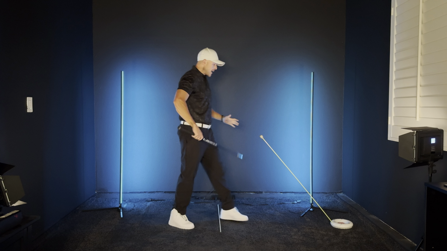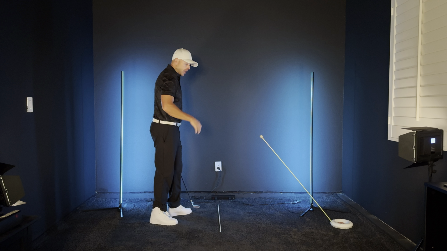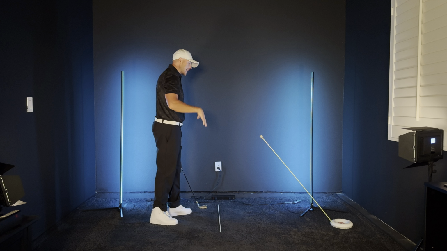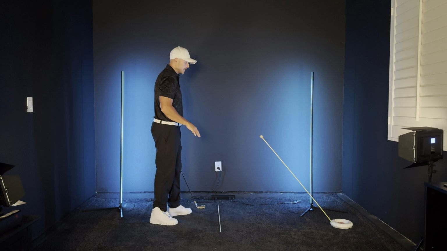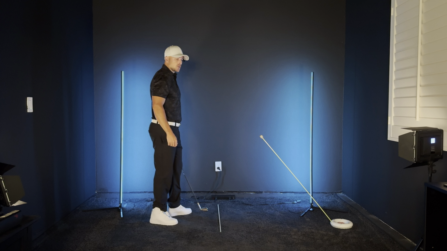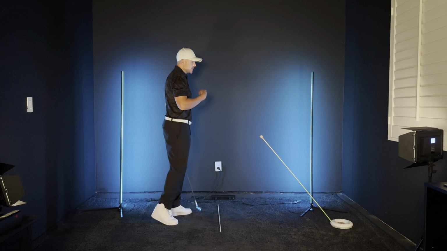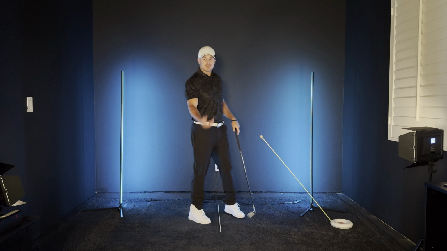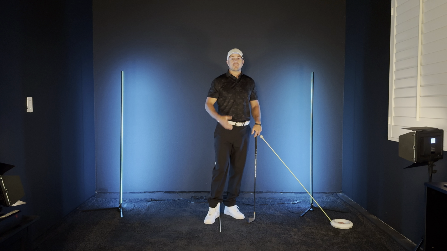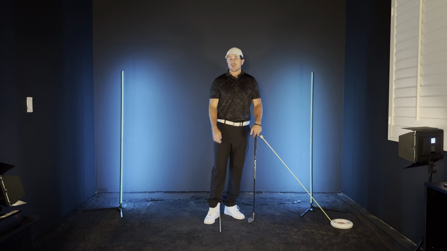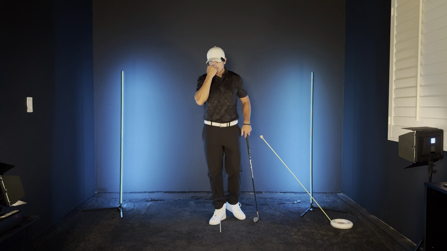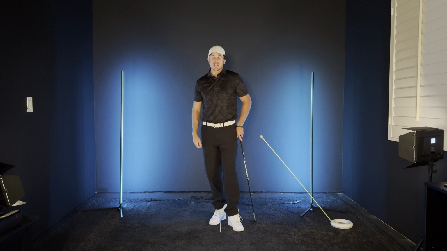Checkpoint number 2, my path. The combination of swing direction, angle of attack, and VSP, the overall path we're looking at, has to be exactly square to the target when I come to impact. It can't be 1/10 of a degree right. It can't be 1/100th of a degree left. It has to be 0.00 right when I make contact with the golf ball in order for that ball to fly straight.